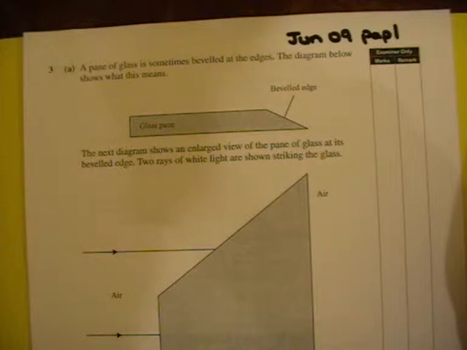Complete the diagram to show how the beveled edge of the glass can produce a coloured beam of light, while the main pane of glass produces no colours. Label the rays with appropriate colours. Now, I think I'll just do the bottom one first of all.